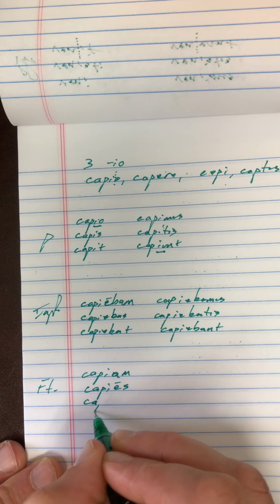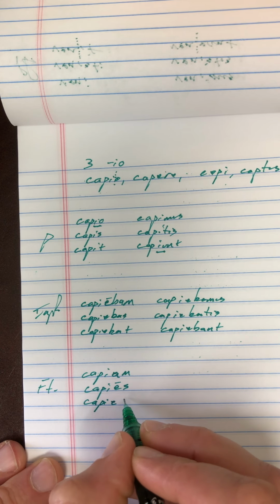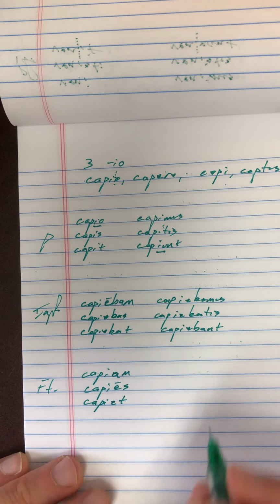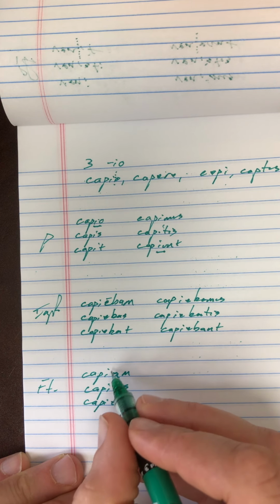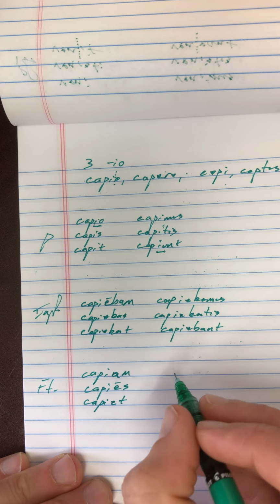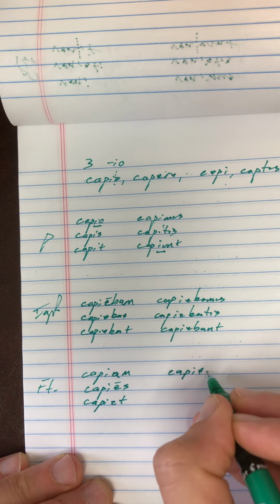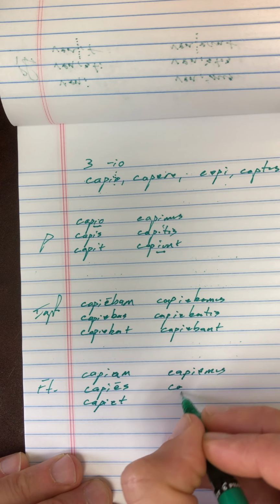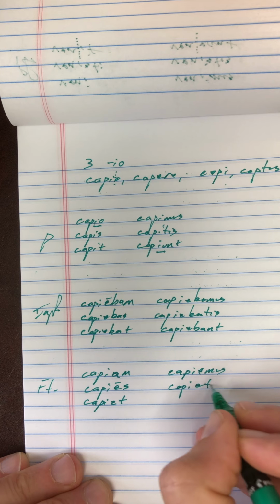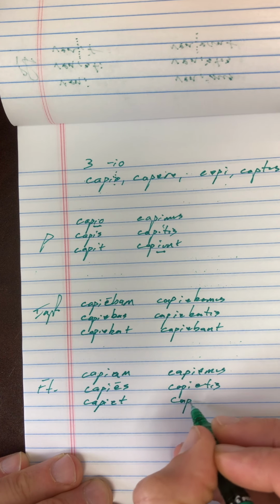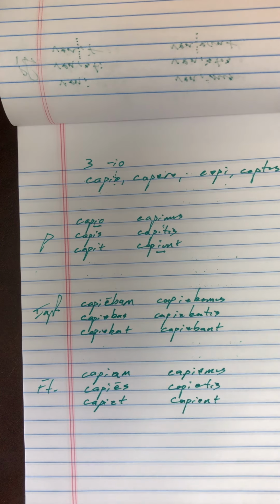That is not like the first and second conjugation. That is like the third and fourth conjugation. Here we also have that I stem in each case right there, which is like the fourth, which also has an I stem. Capiemus, capietis, capient, and there is your future.